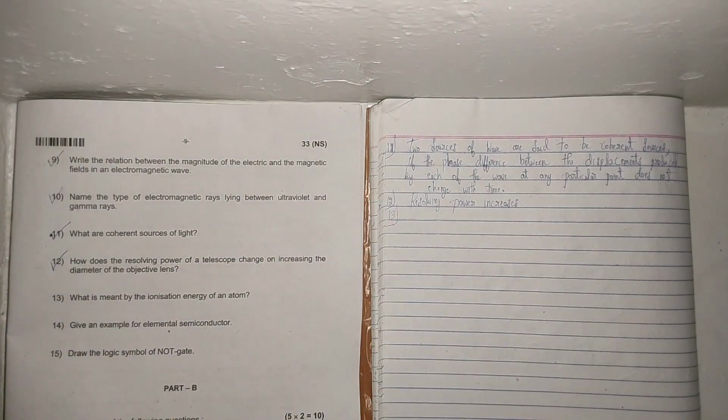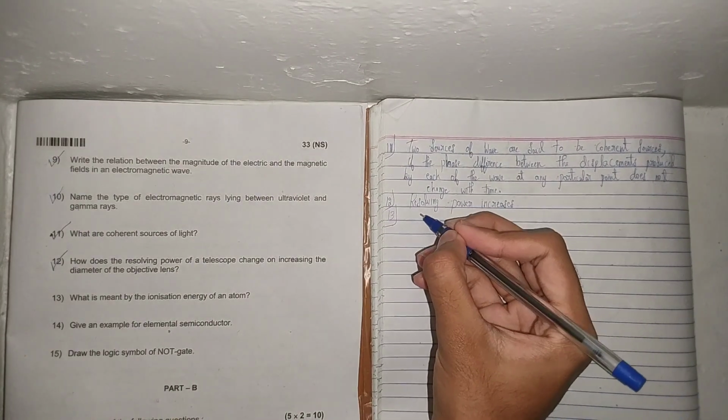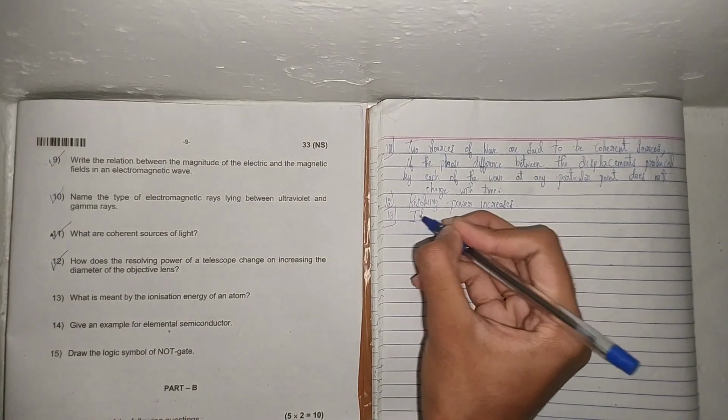Question 13: What is meant by the ionization energy of an atom? They have asked what is the ionization energy of an atom.